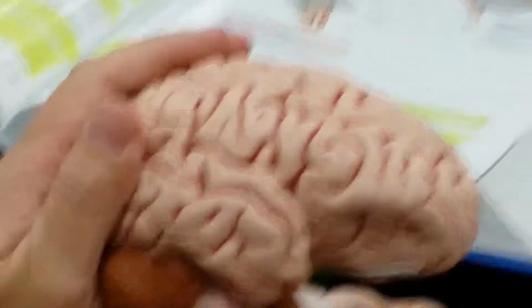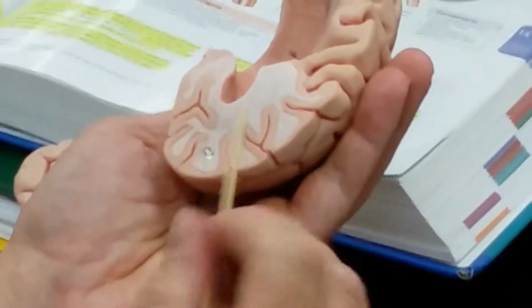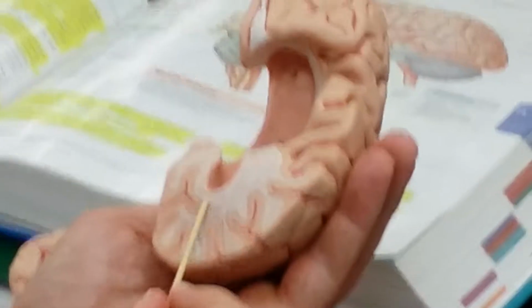Now your cerebrum, here's your cerebrum, all that. You'll have that outer cortex, so your cerebral cortex, and then that inner portion, so your cerebrum's cut, you can see cortex, and then the medulla.